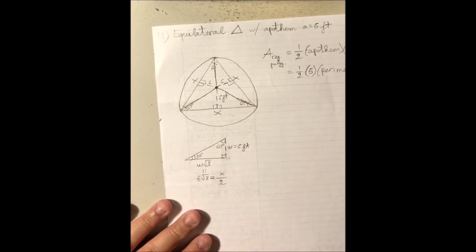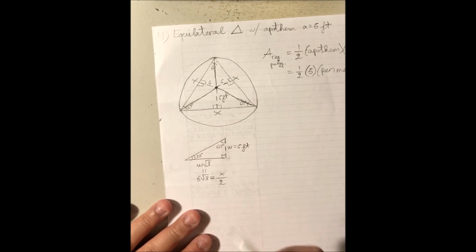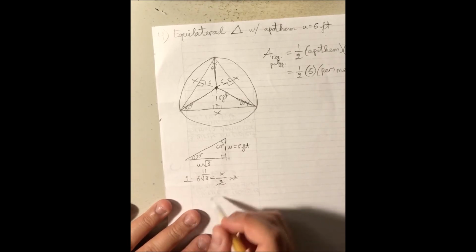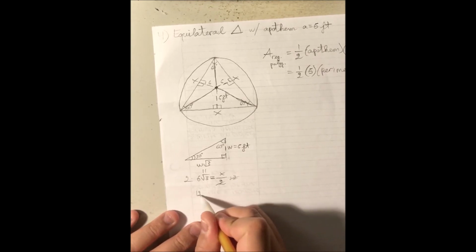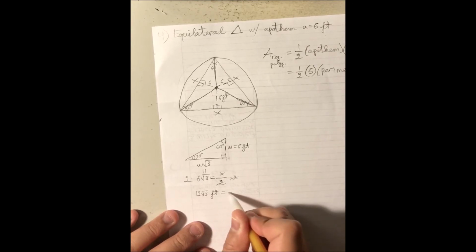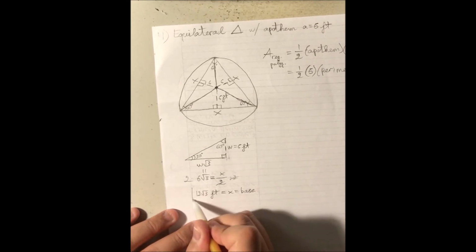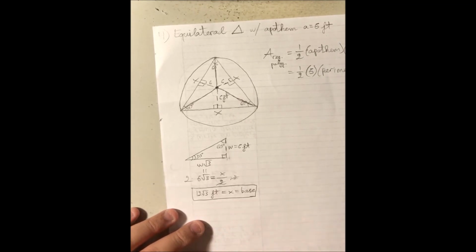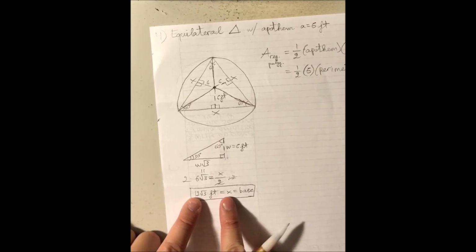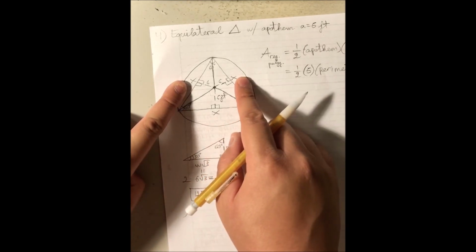So guess what? We can solve for x, which is representing the base, by multiplying both sides by 2, so that x can be by itself, like that. So that means we know that 12 square root of 3 feet is x, which is equal to the base of the triangle, the entire triangle, I should say. So there we go. With the base being 12 square root of 3, we know this side is 12 square root of 3, this is 12 square root of 3, and this is 12 square root of 3.